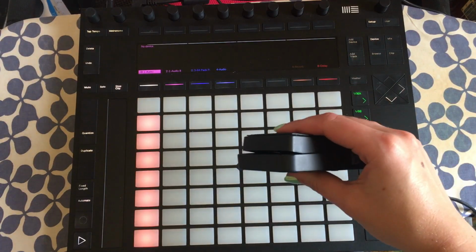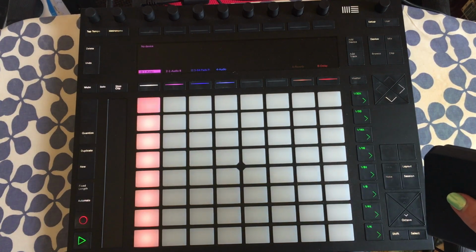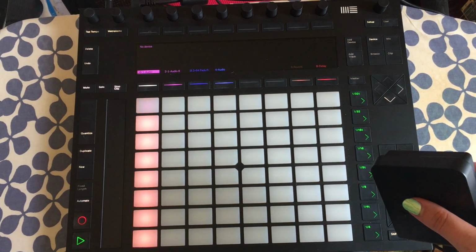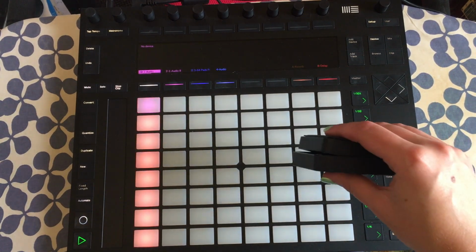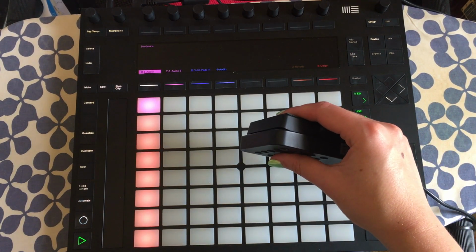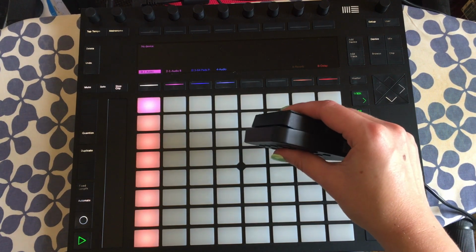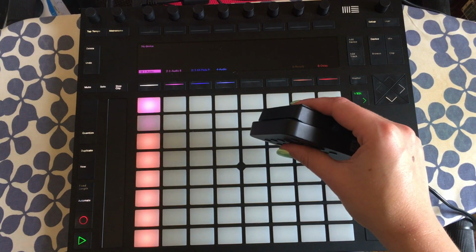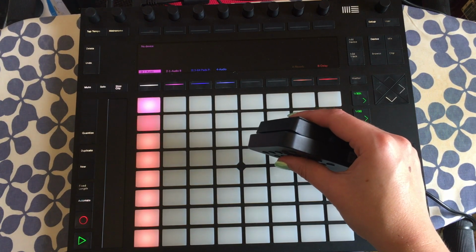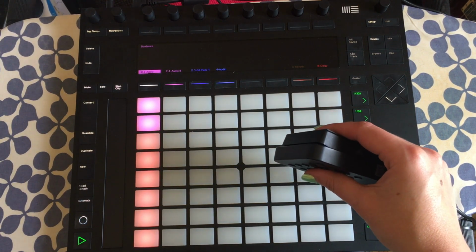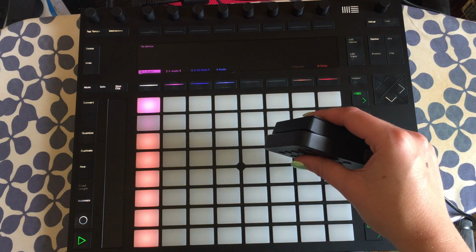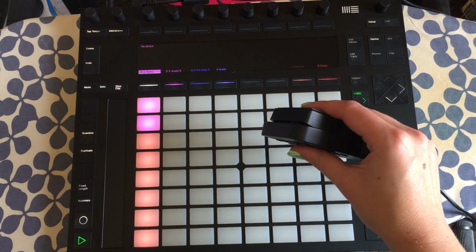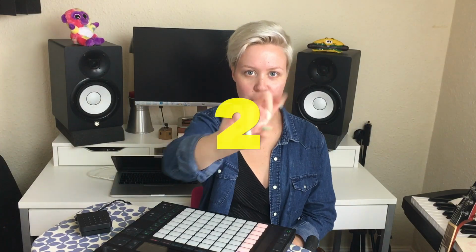Okay, so what we can do now is record a loop. When I press it once, it will start to record. When I press it twice, it stops the loop. That's so simple.